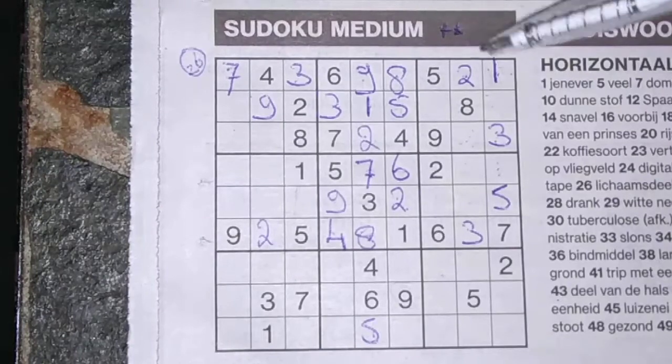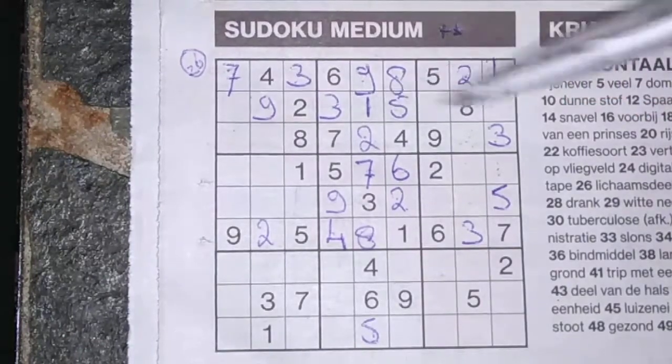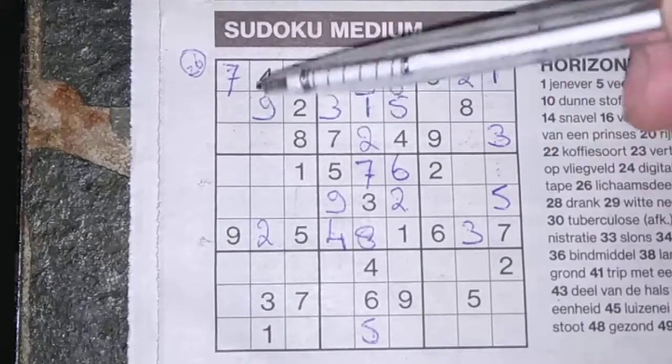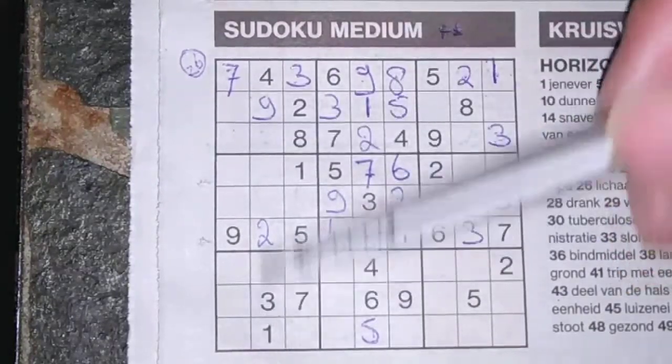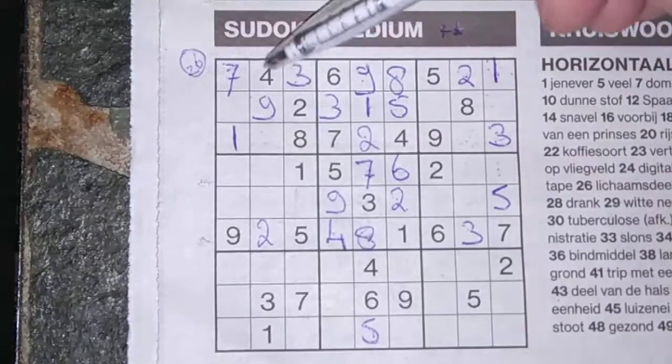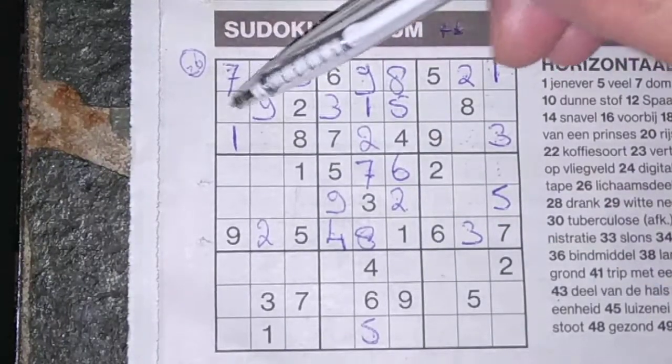Then 1 in the first row, 1 in the second row. So in the third row, the only 2 places for the 1 should be here or there. We see here 1, no 1 there. 1 should be here. 1, 2, 3, 4. The 5 is missing and the 6 is missing.